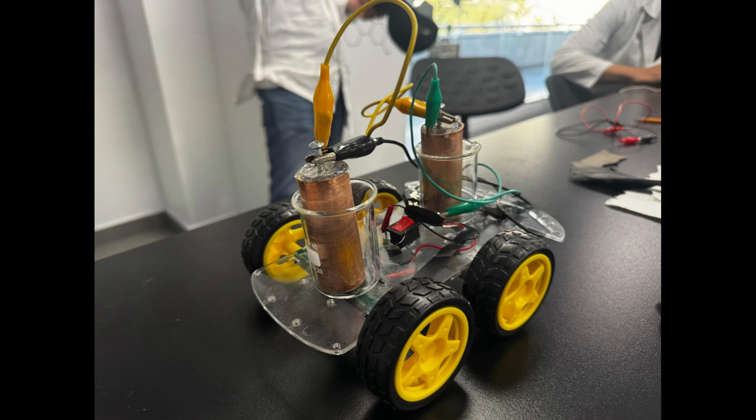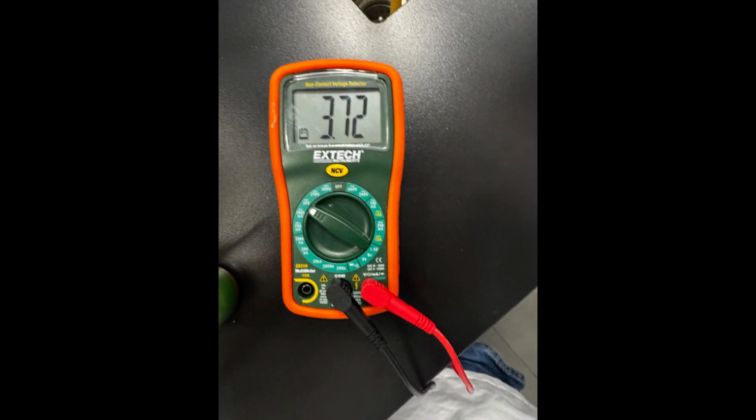In practice, we obtained a voltage of 3.72 volts, but this voltage could have been influenced by the time it took to take the measurements, so the cell lost power.